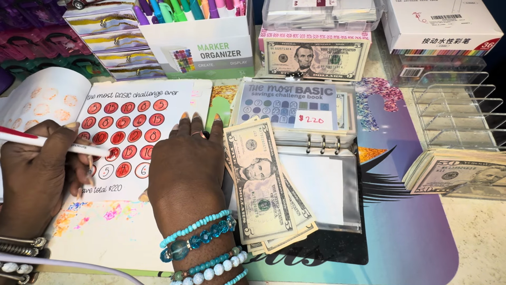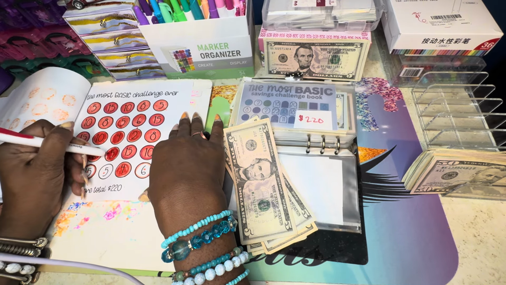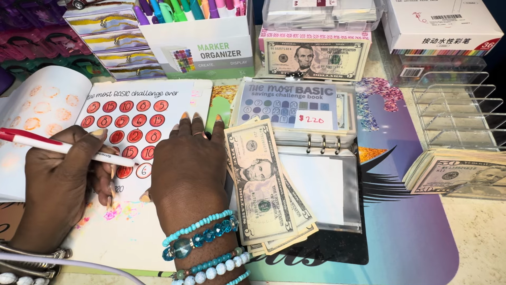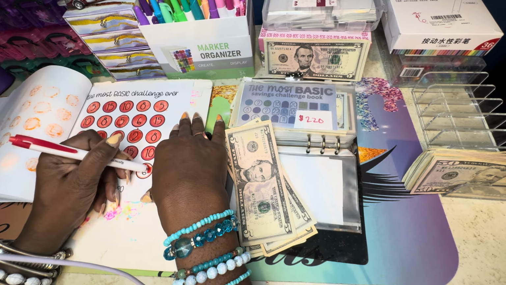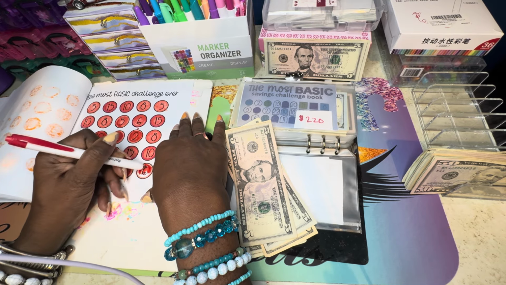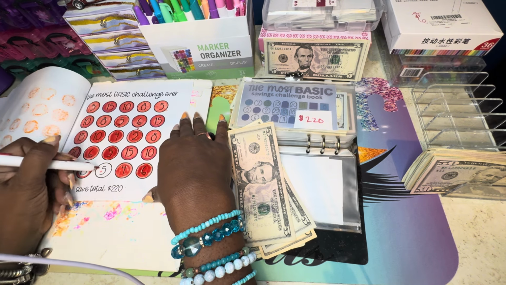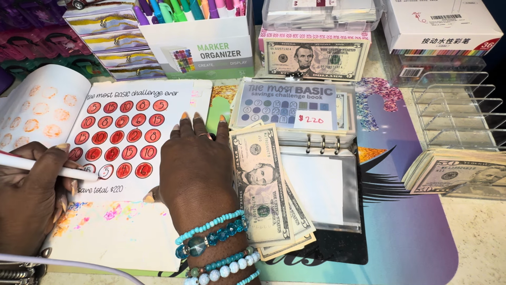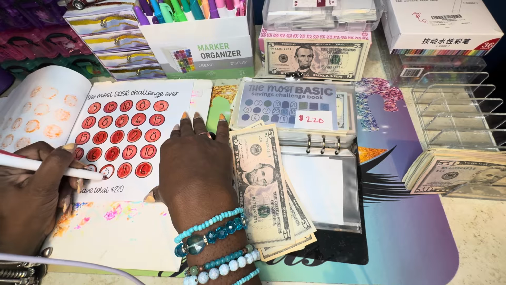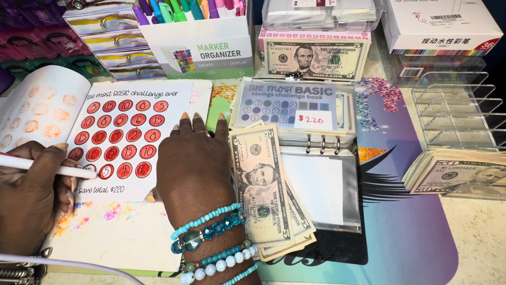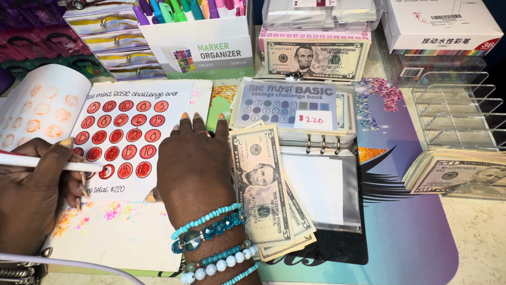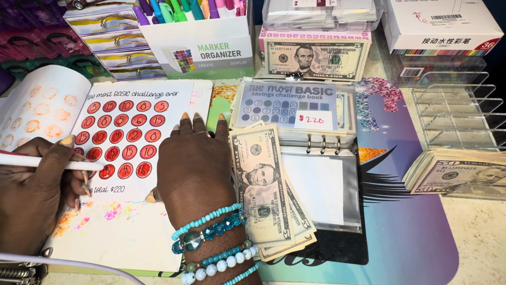But it says I'm supposed to do 27. It looks like I counted 37. So it looks like I put extra money over there. I don't know, it just looked like I did. So yeah, I'm finished coloring this page, which is the $220 page.